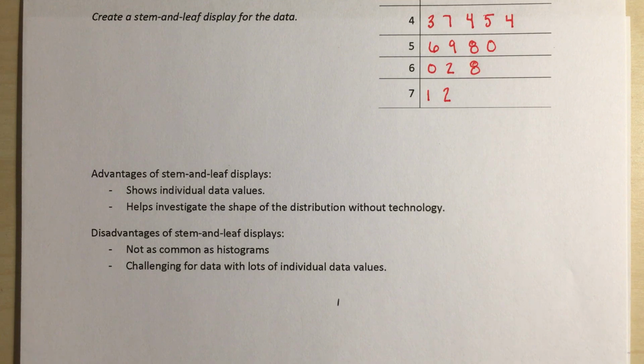Disadvantages: they're not as common as histograms, and if we were to have a data set that had a lot of individual data values, 100, 500,000 data values, this would be a little bit overwhelming and time consuming to construct. But stem and leaf displays are definitely another way that we can graphically represent statistical data.